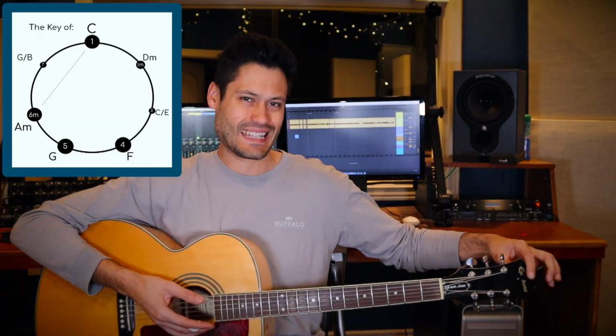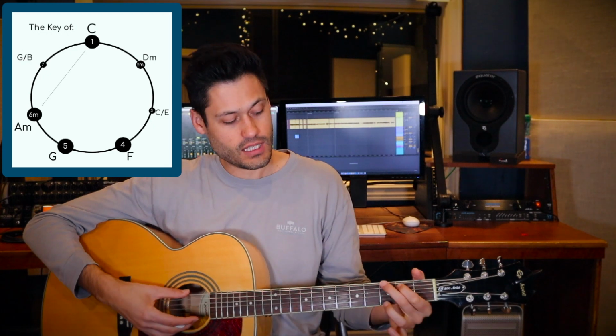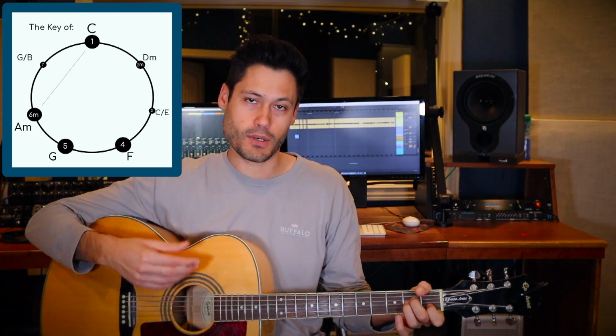We're gonna look at playing key of C shapes. What do I mean by key of C shapes? That's understanding the key of C. What chords go with the key of C? We have C, we have F, we have G, we have A minor, most commonly.